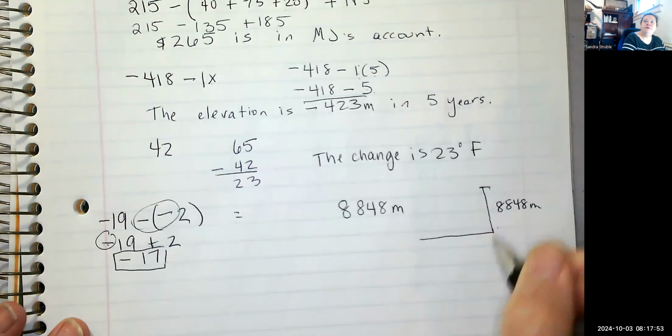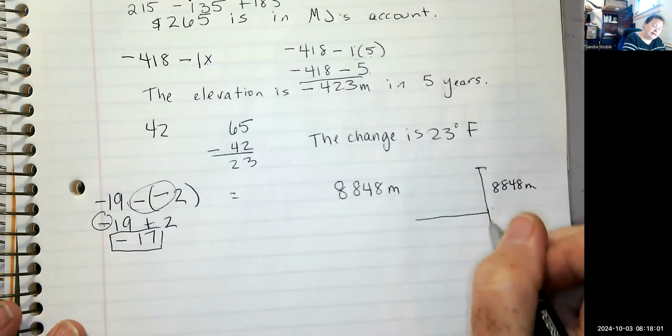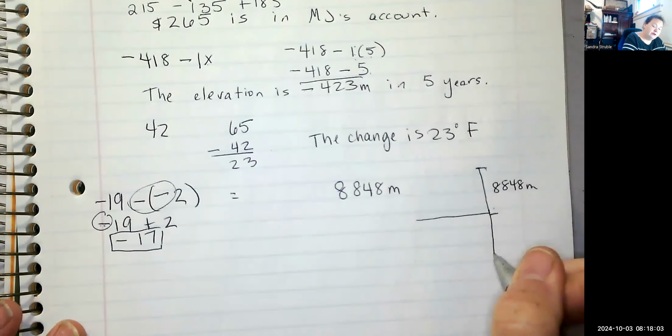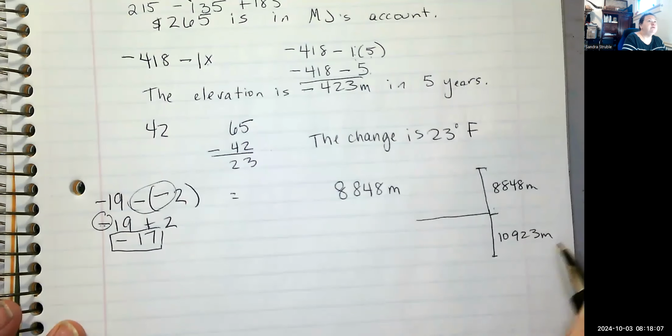There's Mount Everest. The Mariana Trench is 10,923 meters below sea level. So that's down from here to here, 10,923 meters. What is the distance between the highest and lowest points? You just add them up.